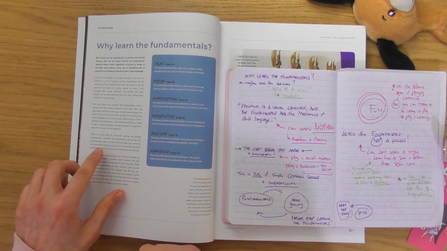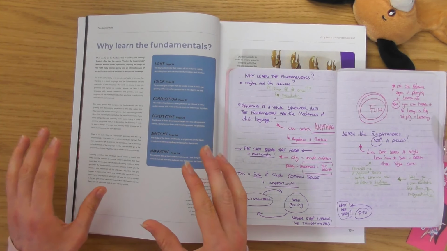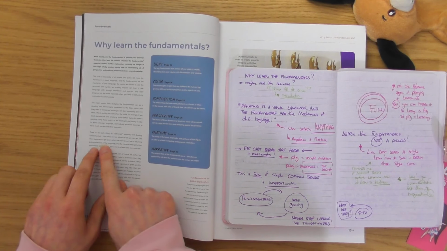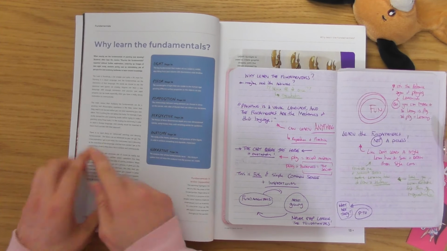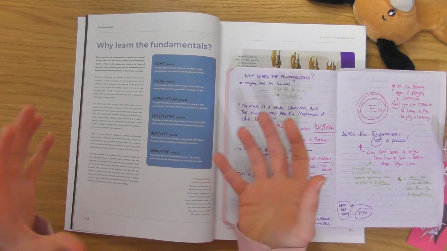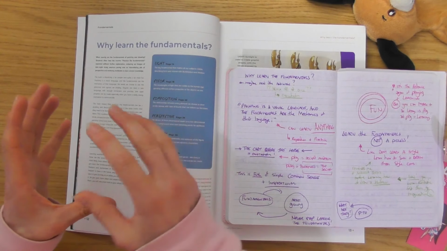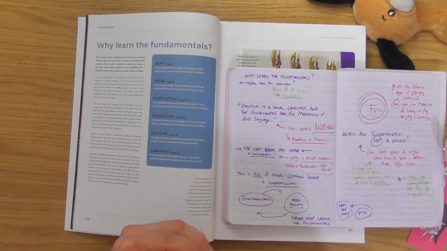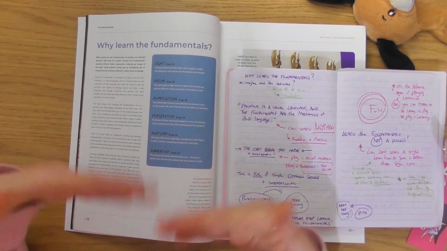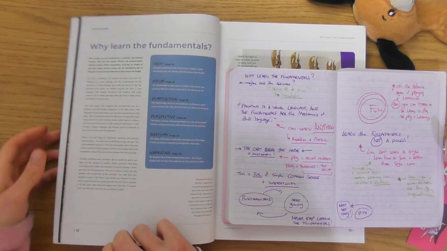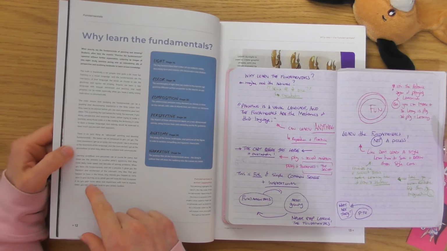I find that really sort of motivating, that the fact that this person here, who is obviously an advanced artist, is still learning the fundamentals. And I find it sort of, it gives me confidence, I suppose, hearing that.